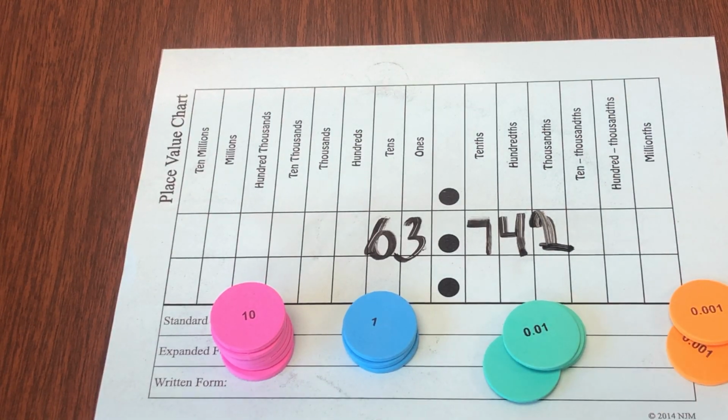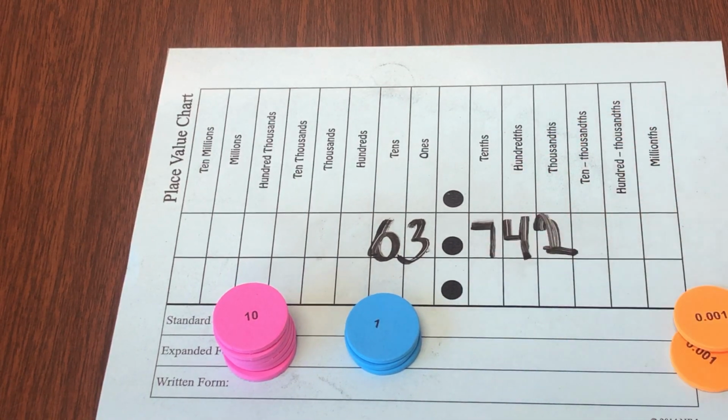Alrighty. So, does anyone think they can say this number? If you can, just say it to your laptop or your Chromebook or whatever you are listening to me on. Alrighty, this number is 63 and 742 thousandths.